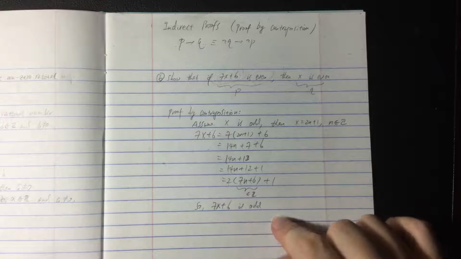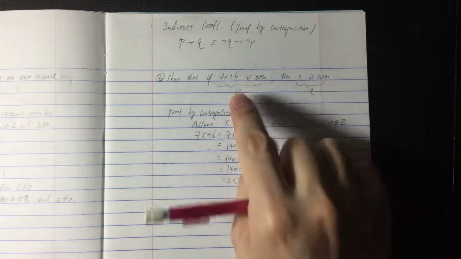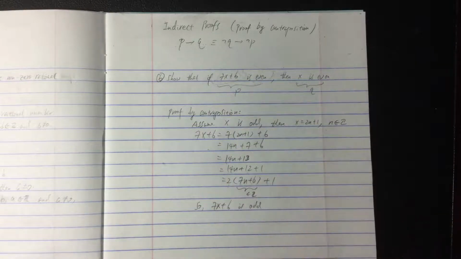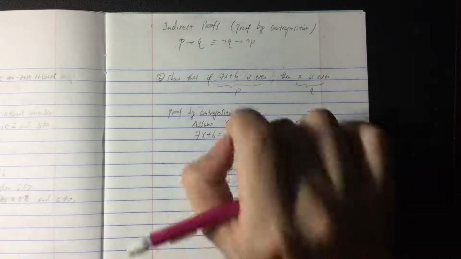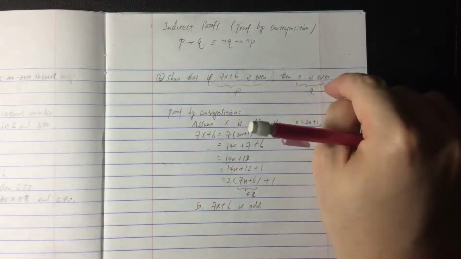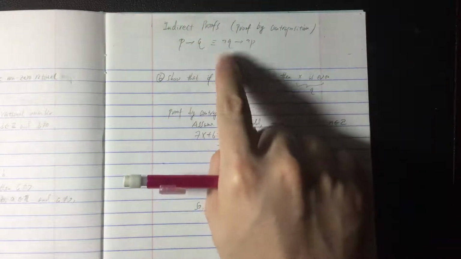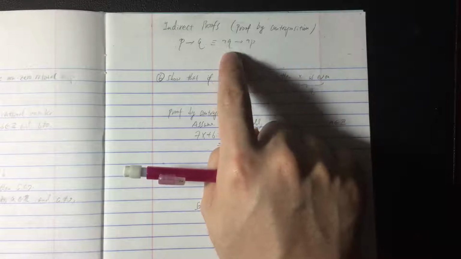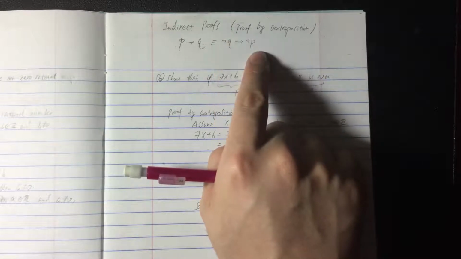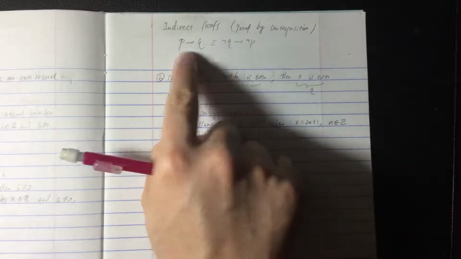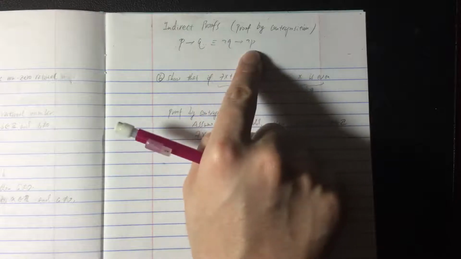That's not P. So starting from not Q, I proved not P. That's called proof by contraposition. That's an indirect proof. Proving P implies Q directly is called direct proof. This way, not Q implies not P, is called proof by contraposition. That's an indirect proof.